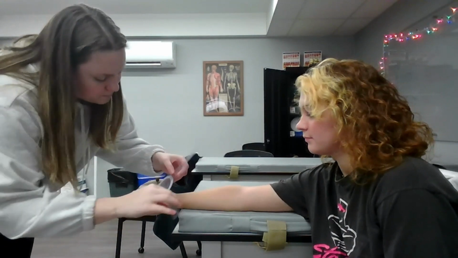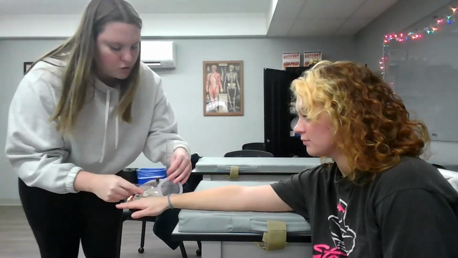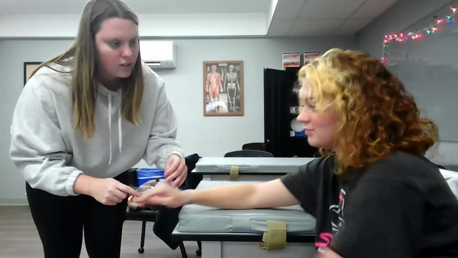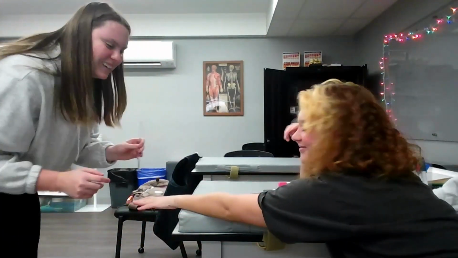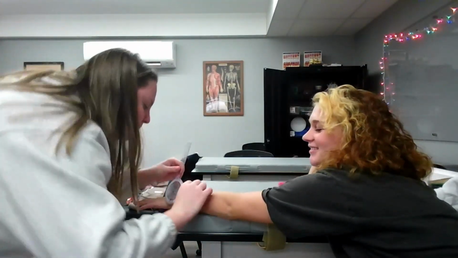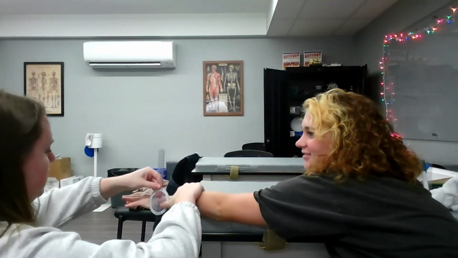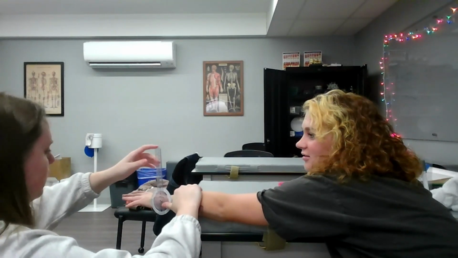Okay. So I'm gonna put the stable. Oh shoot! It has to be on the lateral side. No, it has to be on the lateral side. Oh. Yeah, so do this arm. Okay. Alright. So I'm gonna put it at the joint line. You could start up.